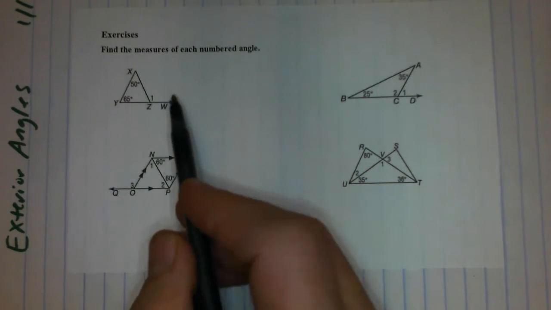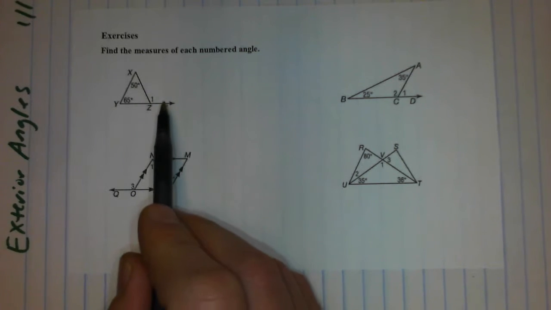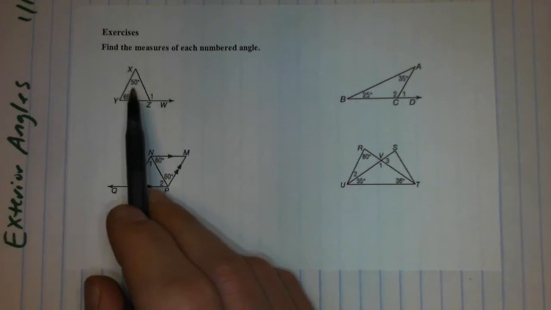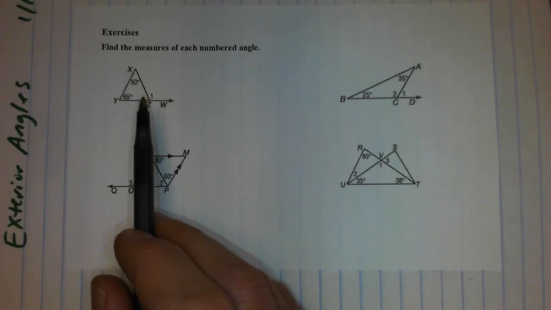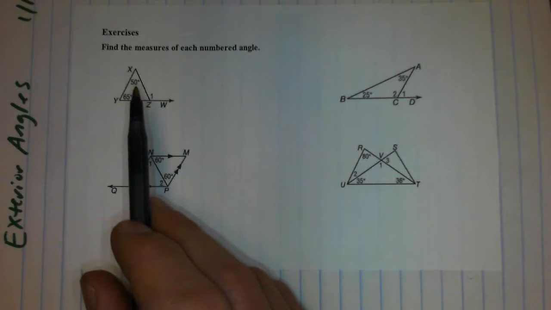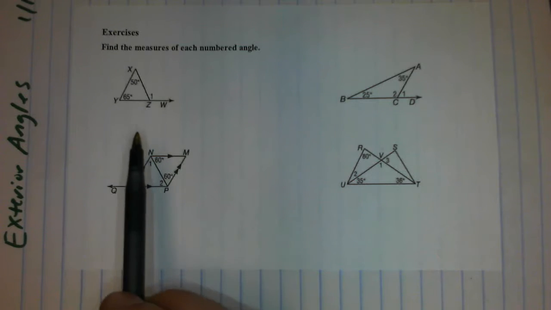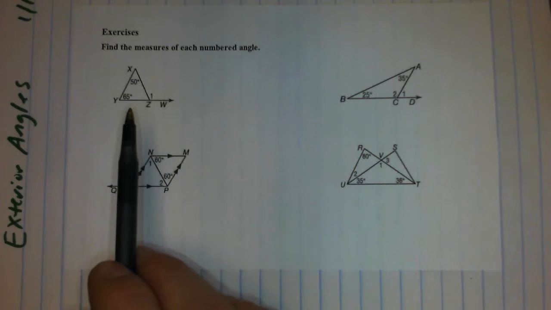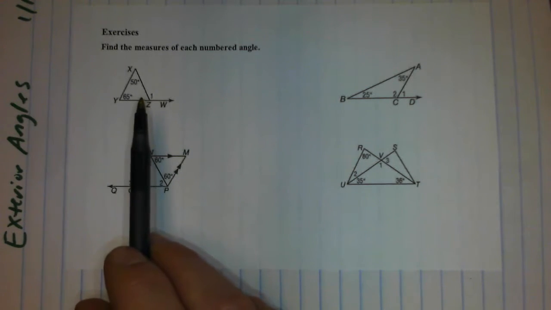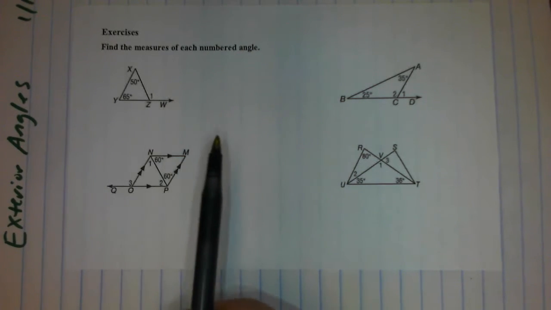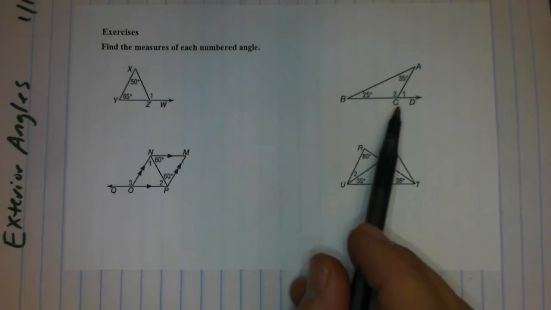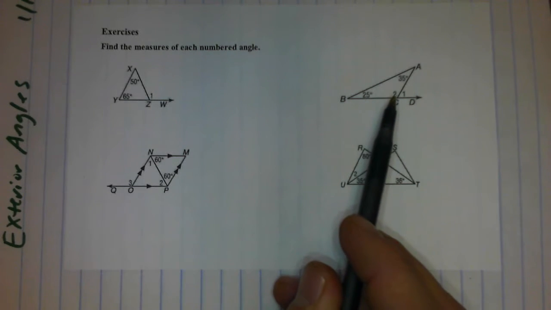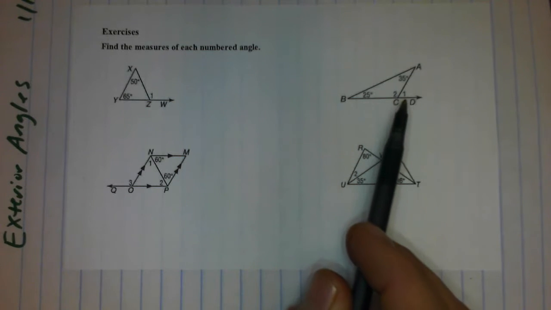So on this one, you're looking for this angle. So you can either add up the two remote interior angles, or you can find this angle first by thinking about what number plus 50 plus 65 will equal 180, because the angles of a triangle should equal 180, and then taking that amount subtracted from 180 to find this angle 1, whichever way you'd like to do it. Similar over here, you probably would want to find angle 2 first, and then find angle 1.